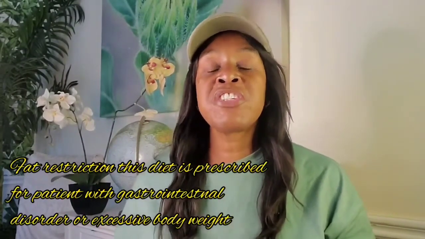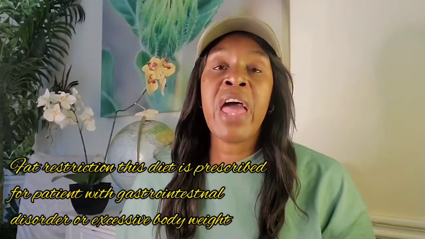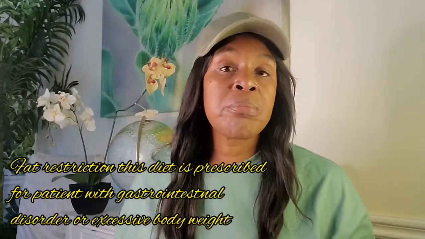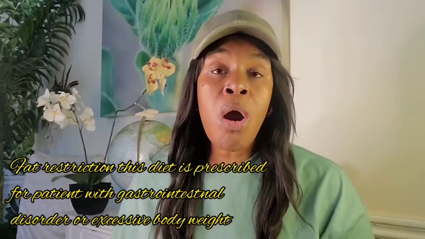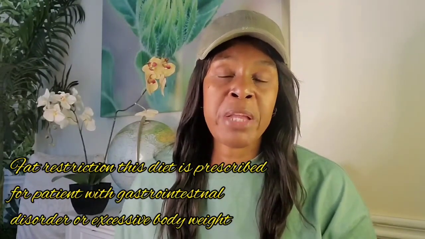The next common diet is fat restriction. This diet is usually prescribed for patients that have gastro problems, or they have excessive amount of body weight.